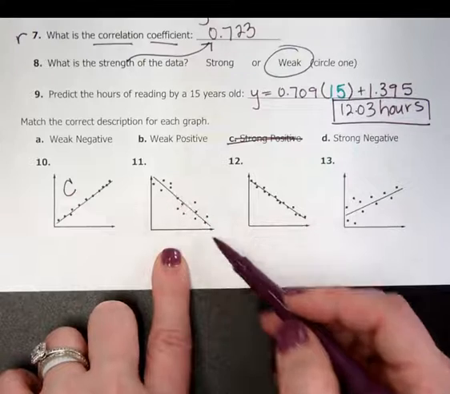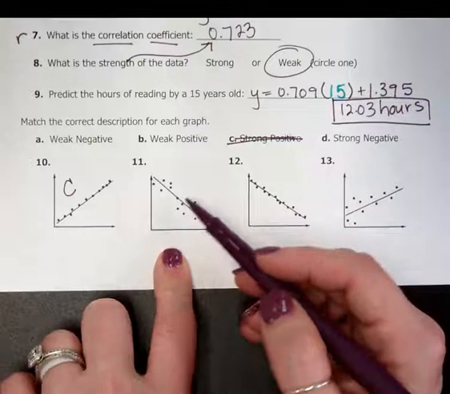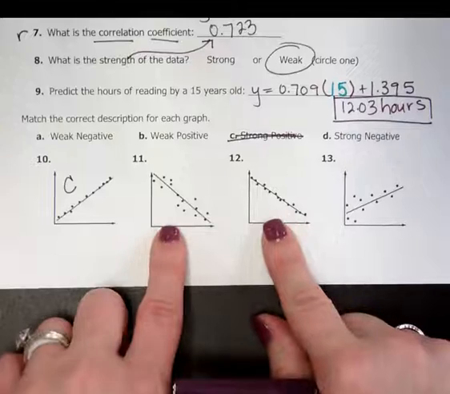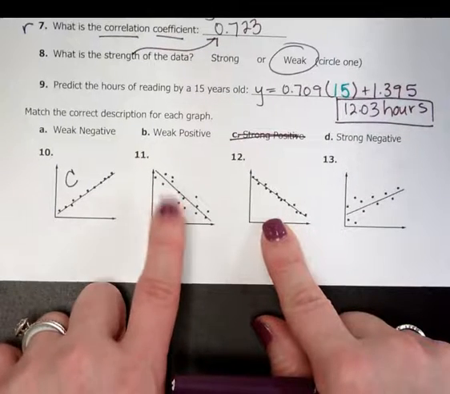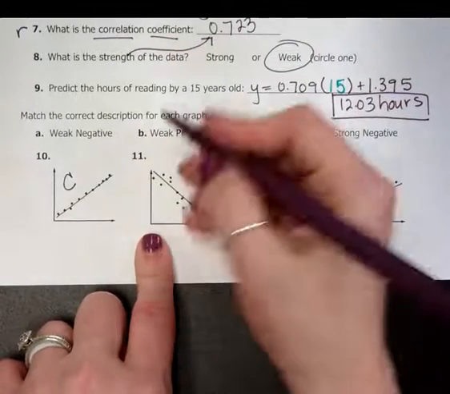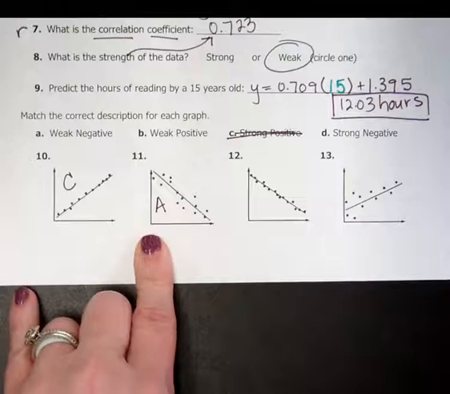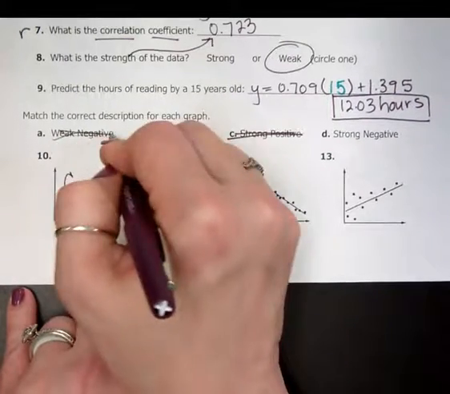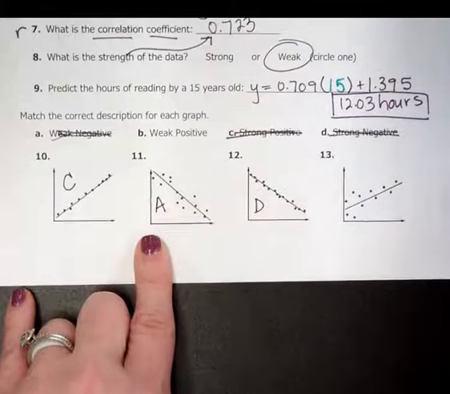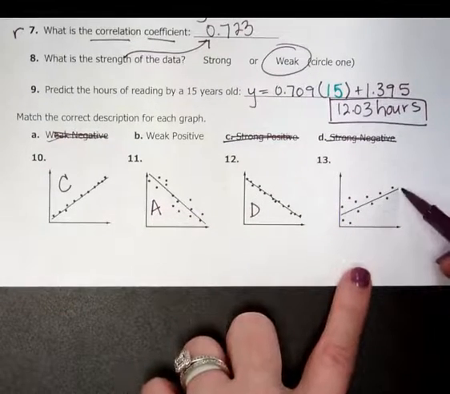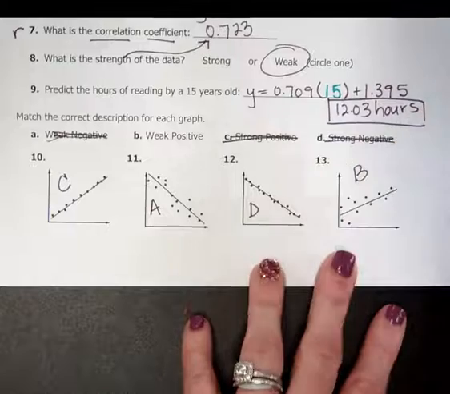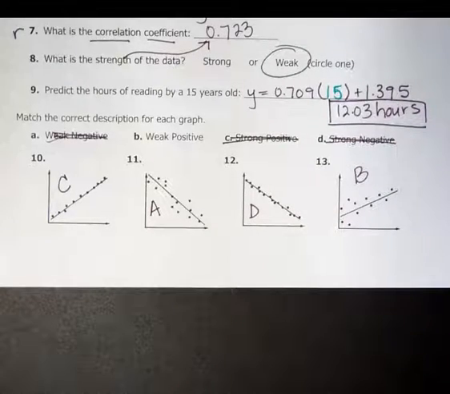11 is negative. Now you're saying, well, how do I know if it's weak or strong? Well, let's compare it to the other one. If we have both of these negative ones, which is the weak one? This one is the weak one, which means that this one is the strong one. This one is going up, and the dots are fairly spread out, so this would be a weak positive. Okay, back side. We're almost done.